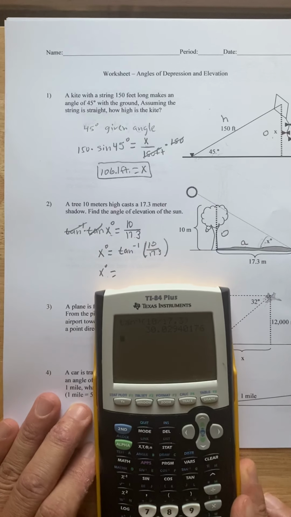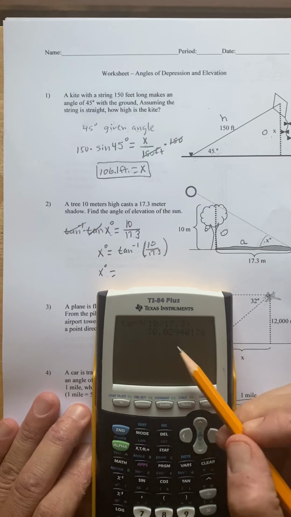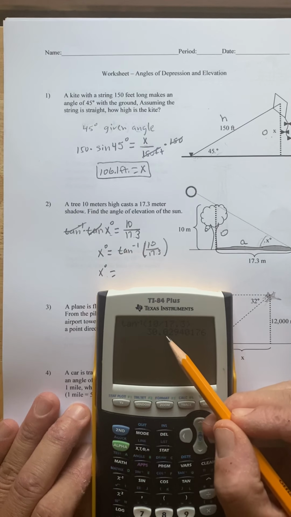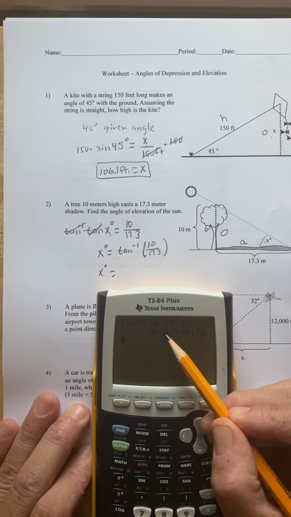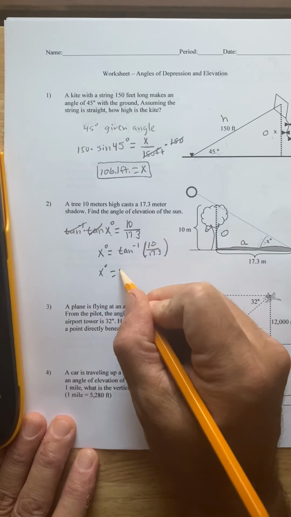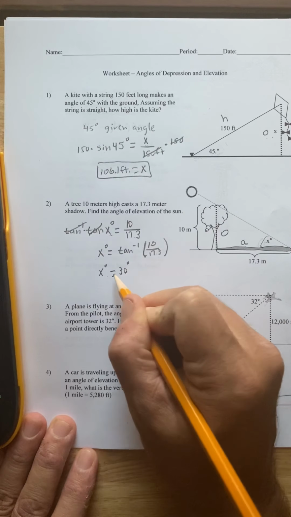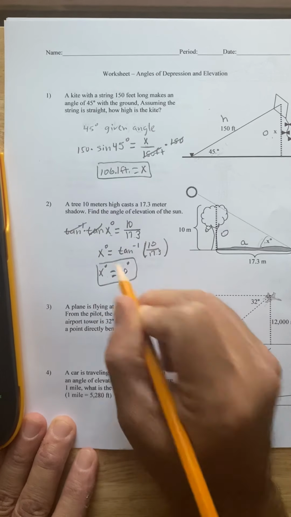In this case, 30.02. I'm gonna round to the nearest degree. I look at this 0, which is the tenths place. Is it 5 or greater? No, so my answer stays as 30 degrees. Make sure that you put the degree symbol. Box it in, and you're done.